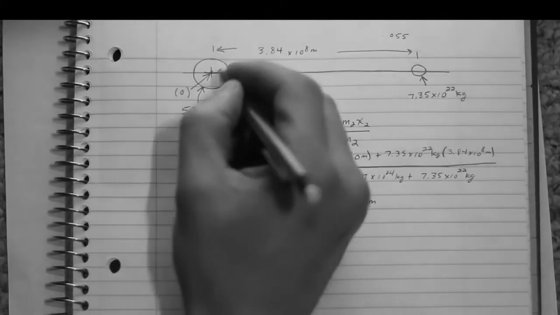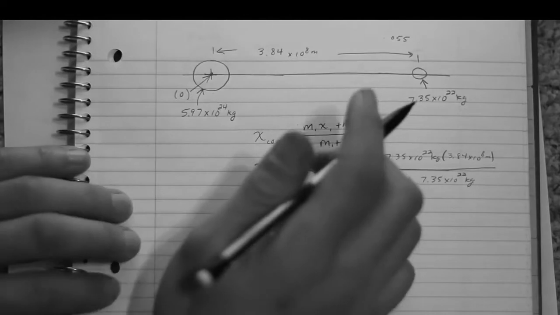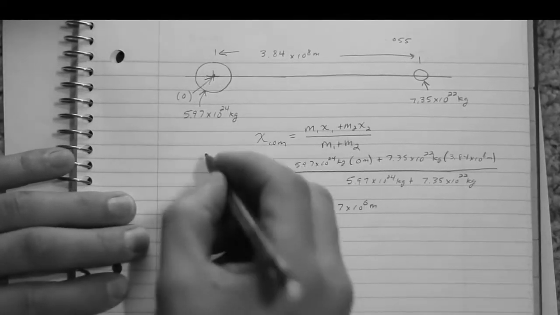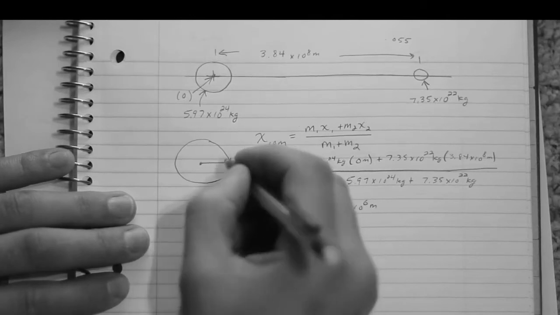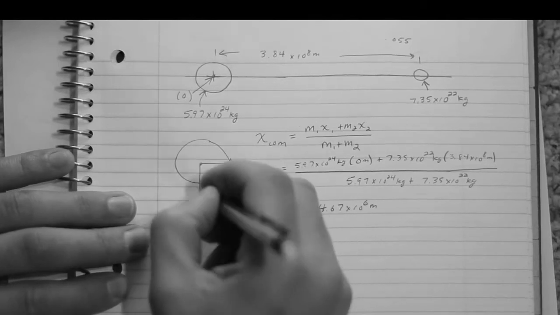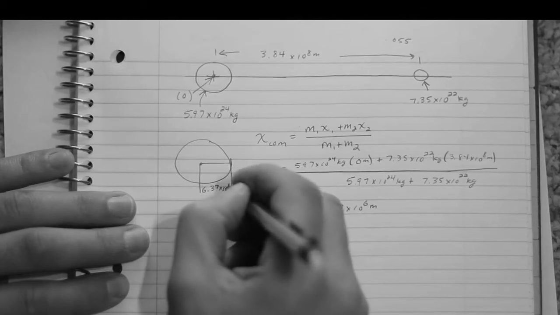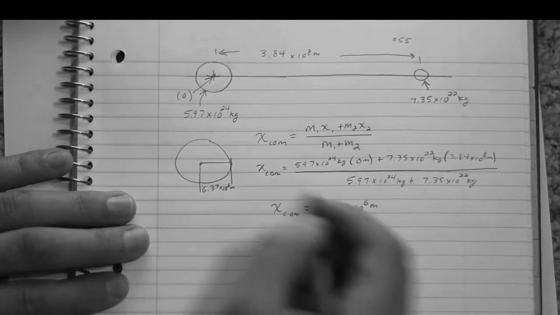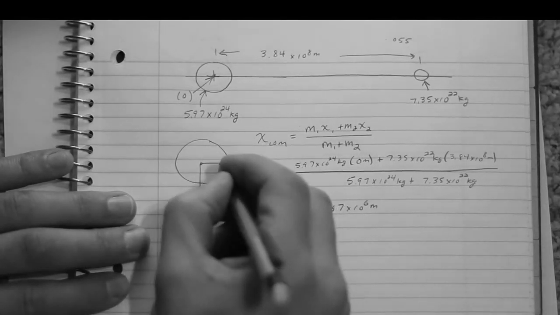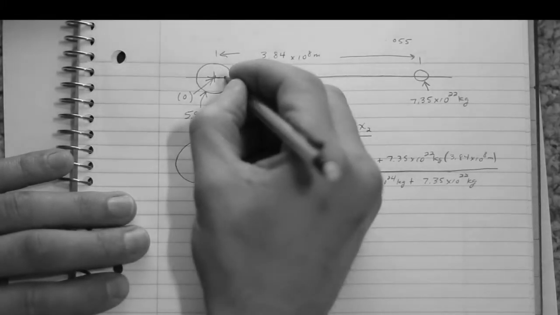Well, that's from the origin. How far out is that? Well, the radius of the Earth itself, from here to here, is 6.37 times 10 to the 6th meters. So 4.67, that's about 3/4 of the way out. So the center of mass of the system is right here.